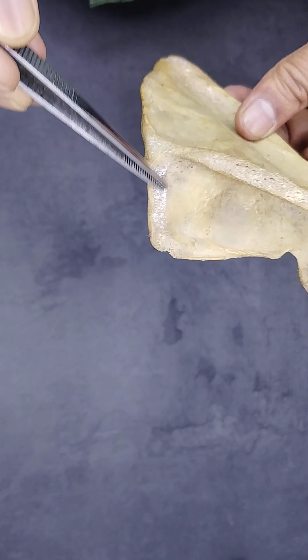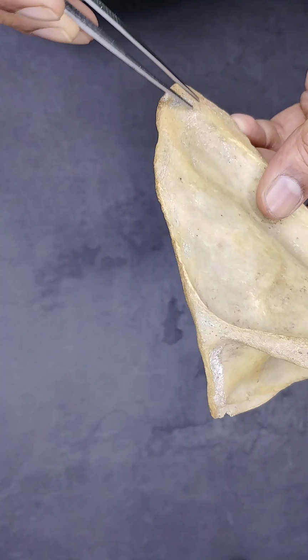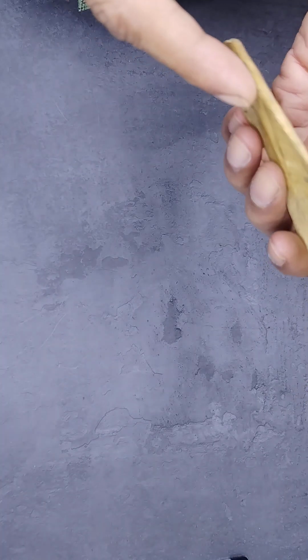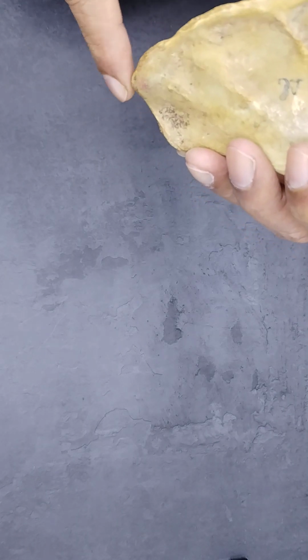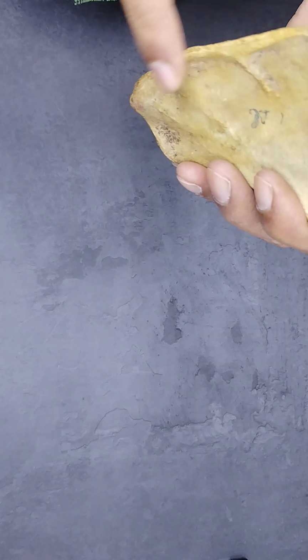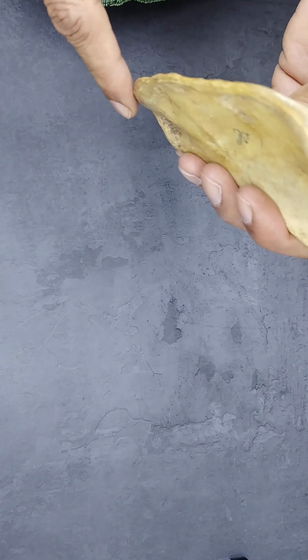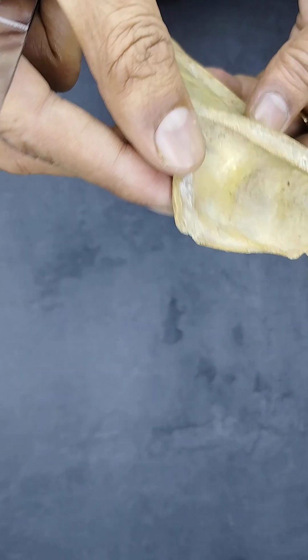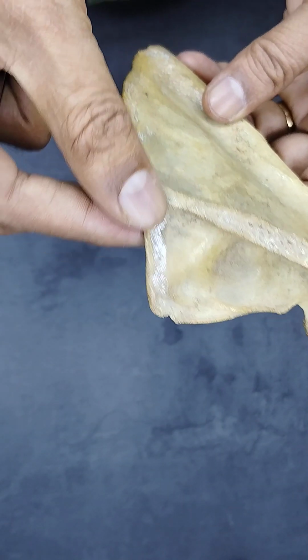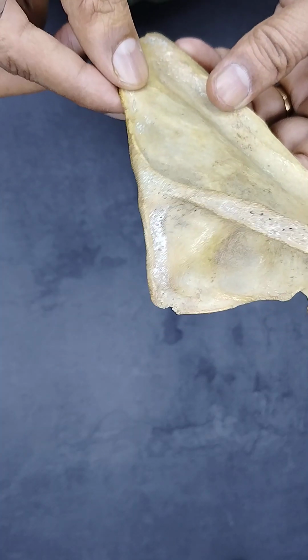Then the teres minor muscle, and next the teres major muscle. Next, on the ventral part of this medial border, the entire border provides insertion to an important muscle, the serratus anterior muscle. So all areas of this medial border provide insertions to muscles.